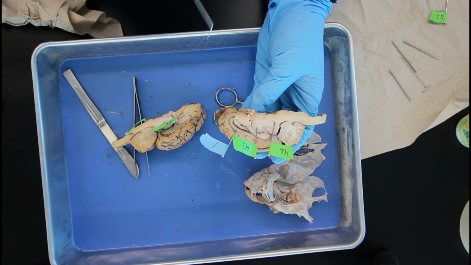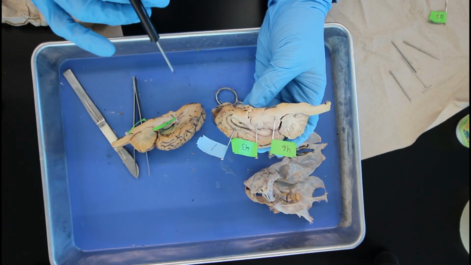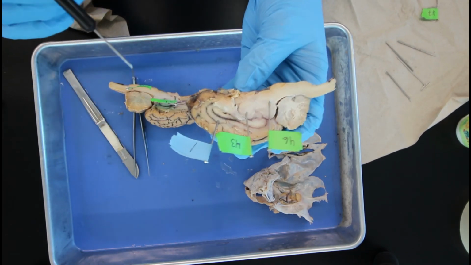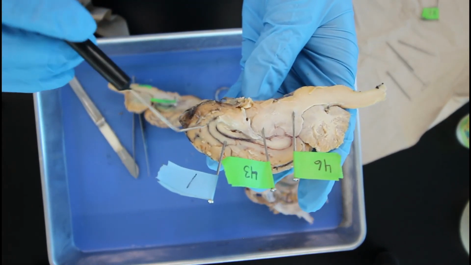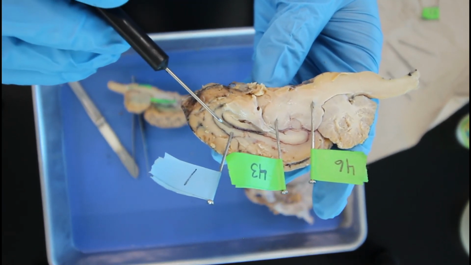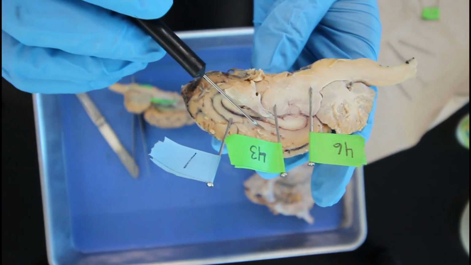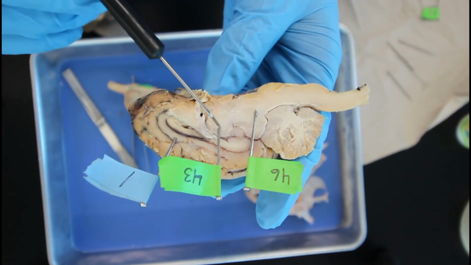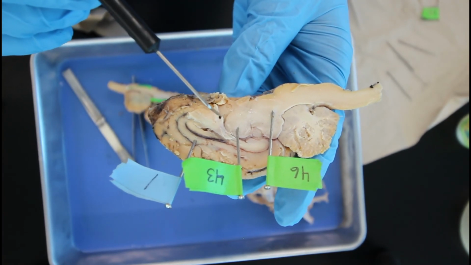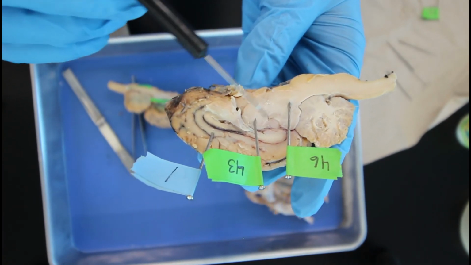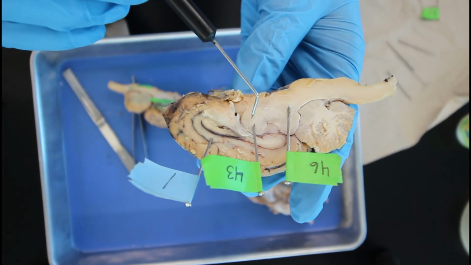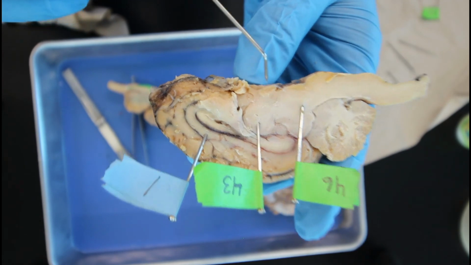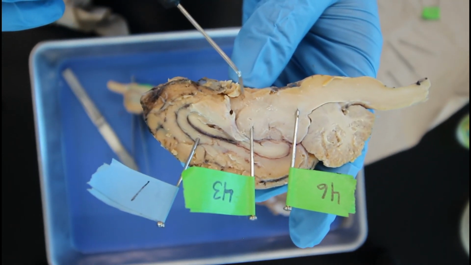So after we cut the brains in half, we pinned off different regions to really show the inner part of the brain. So coming up here, starting at number 1, this section that wraps around is known as the corpus callosum. Coming over here to the diencephalon region is this whole region right over here, but pin 43 is pointing at the thalamus, and right below in this little region is known as the hypothalamus.